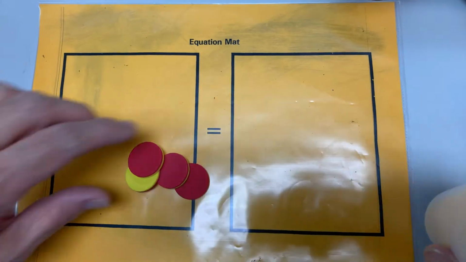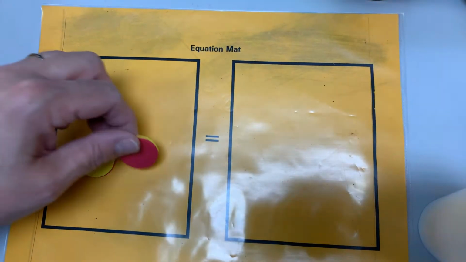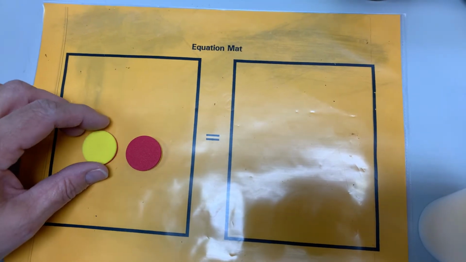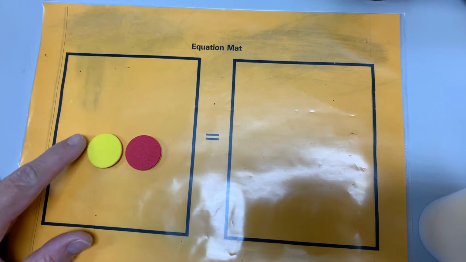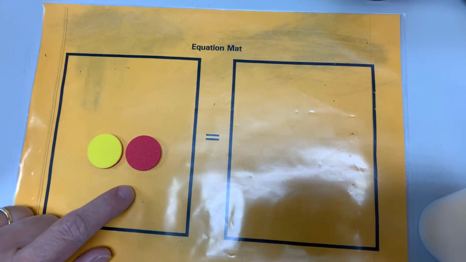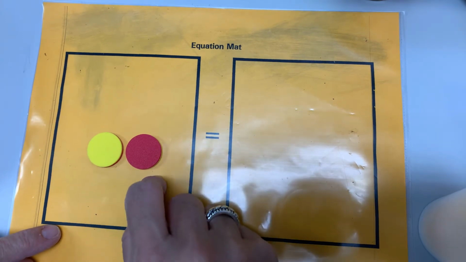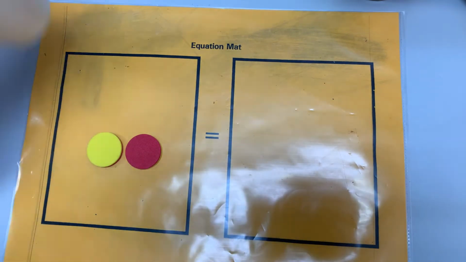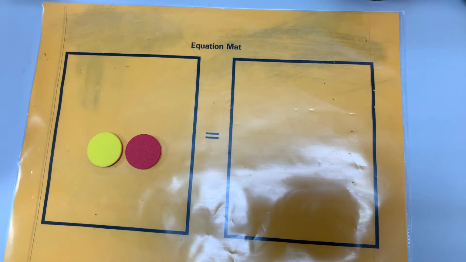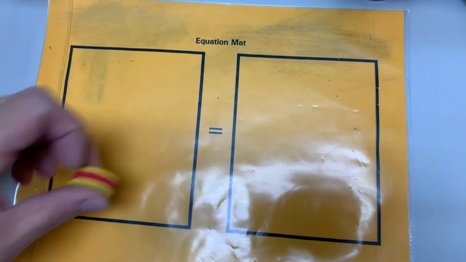So with our cups and chips, one red would be a negative, one yellow would be a positive. When we have one yellow and one red, we have a zero here because +1 and -1 make 0, and that's your additive inverse.